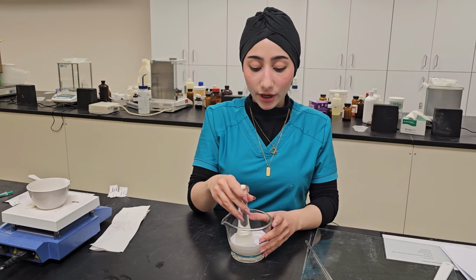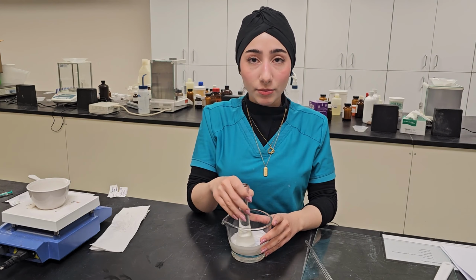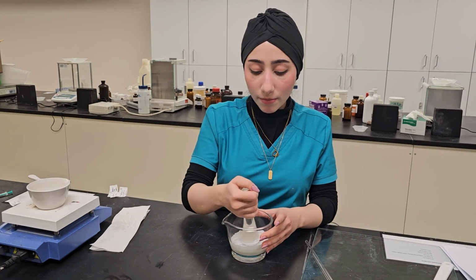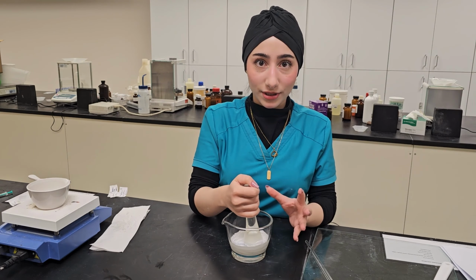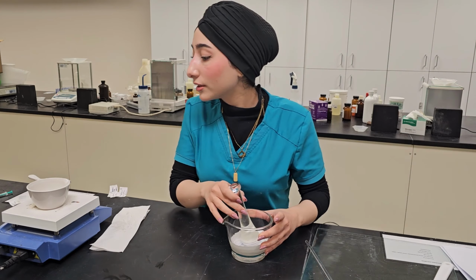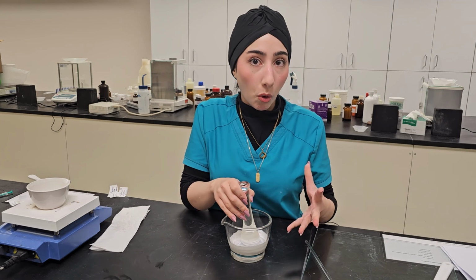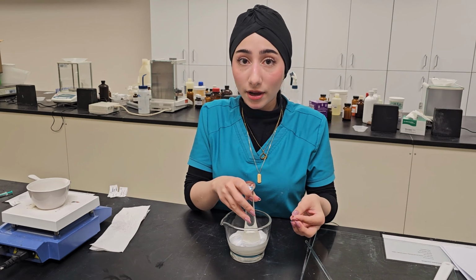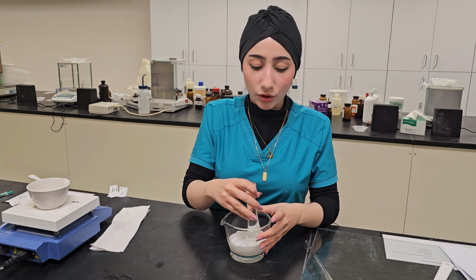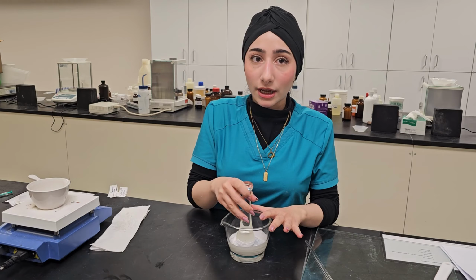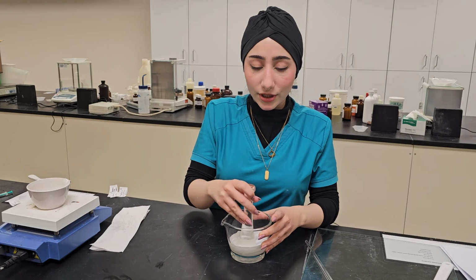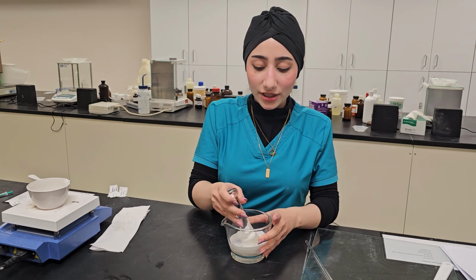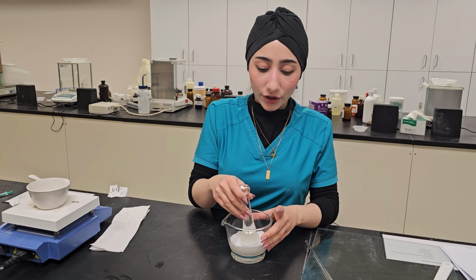But if we add the mineral oil to a watery based compound, it is not going to be miscible and it's going to separate. But for this one, we are mainly using oils, so we're using the hydrophobic levigating agent, which is the mineral oil. And again, we don't want to use glycerin because it is a hydrophilic agent and it won't be miscible with our current compound.